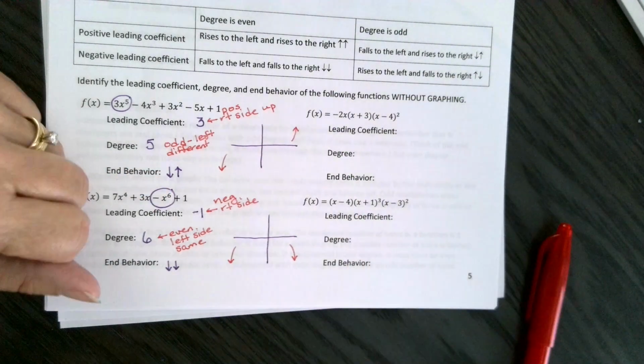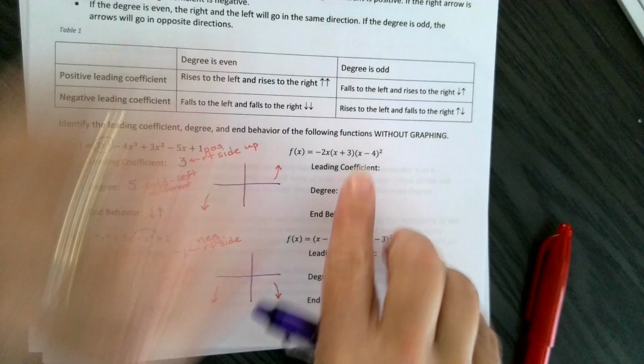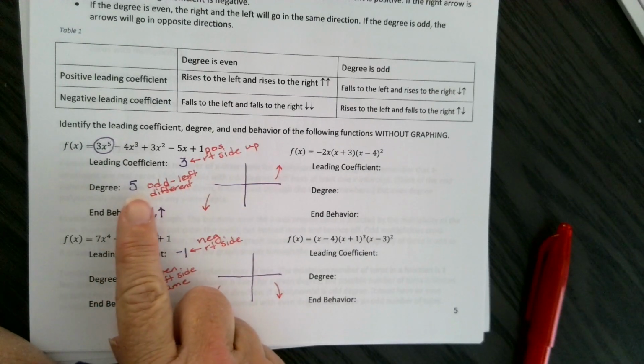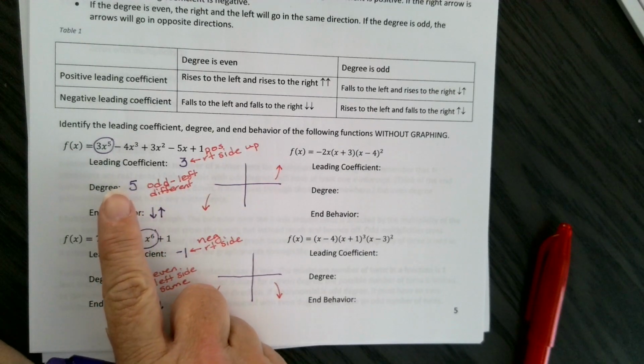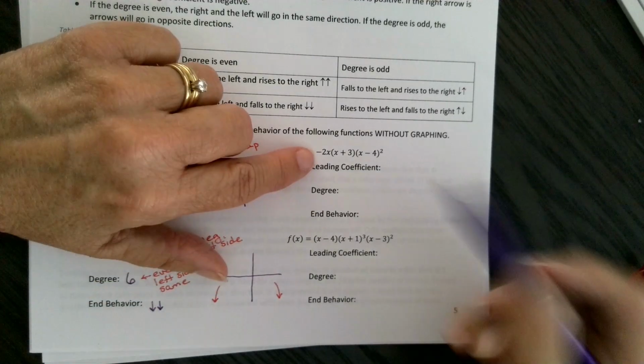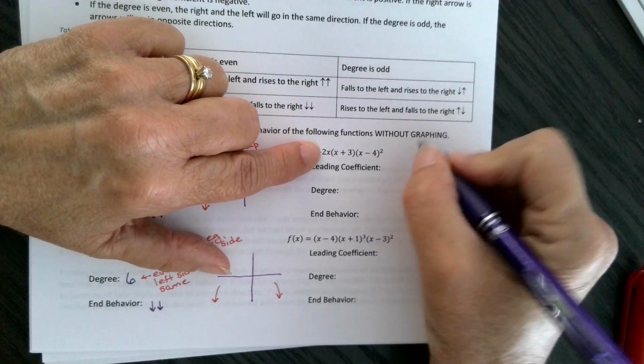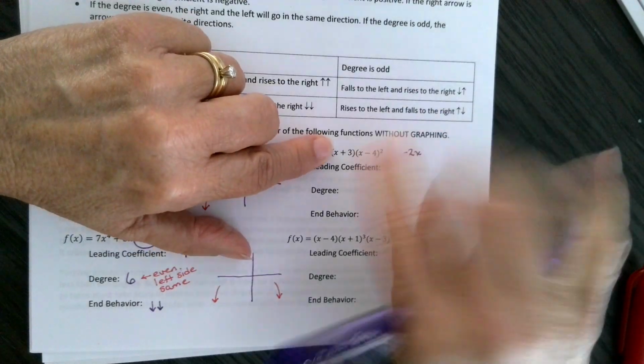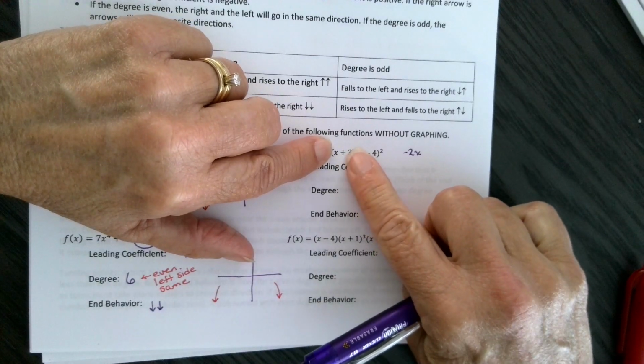I don't. Now here, it's not quite as easy to look at it. You'll be able to, but you got to do something first. Here's what you're going to do. You're going to take this negative 2x. This is times just an x.